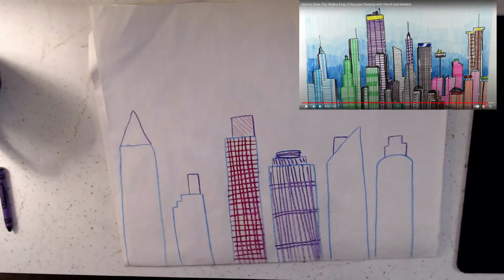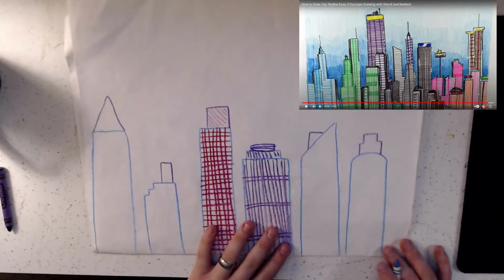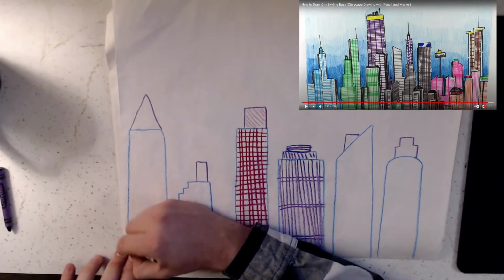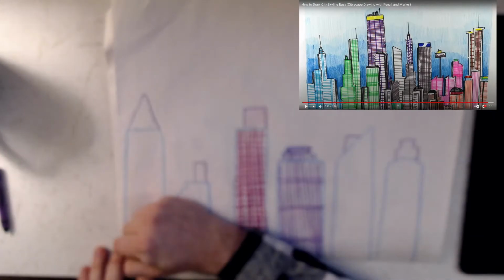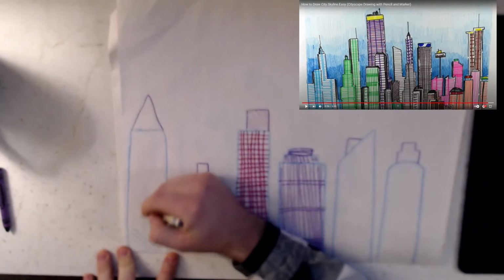They're going diagonal. Let's try some diagonal lines on a building, shall we? How about this one? I'm going to draw diagonal lines. That means they're going like this. You see that?